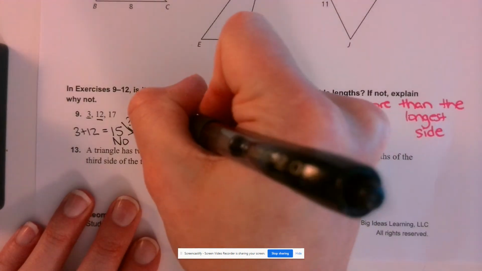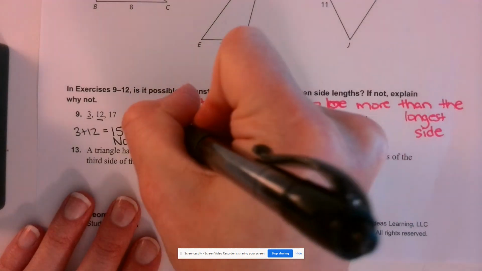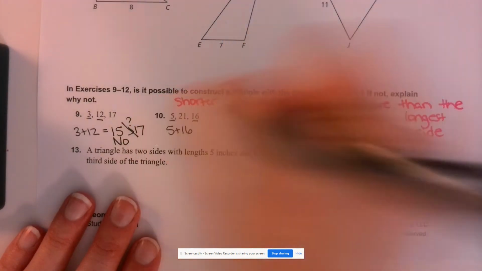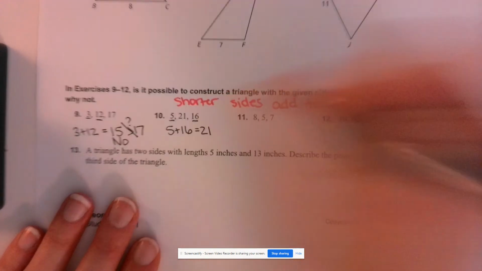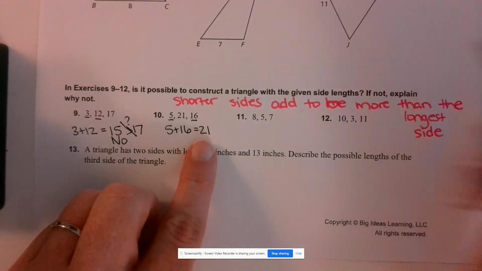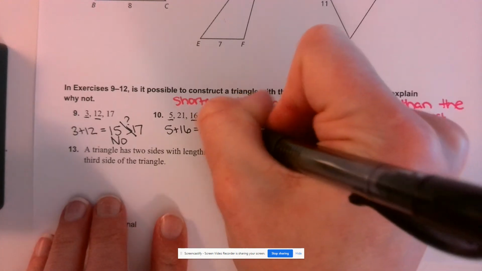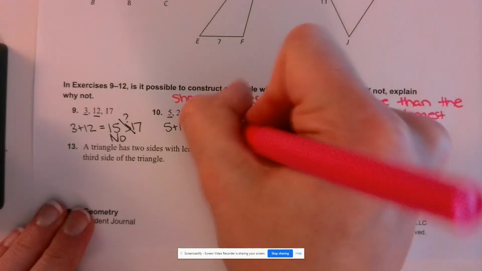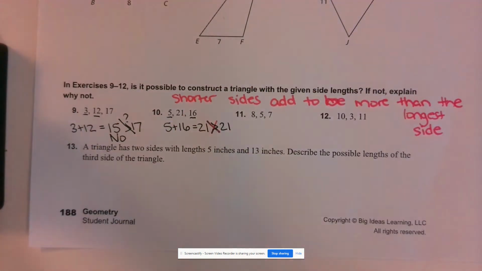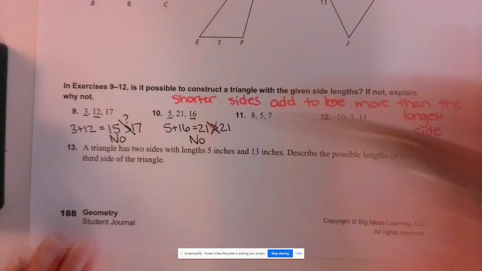Number 10, 5 and 16 are the two shorter sides. When I add them together, I get 21. Is 21 greater than the longest side, 21? It is not. They're equal. It's not greater than. So this is no.